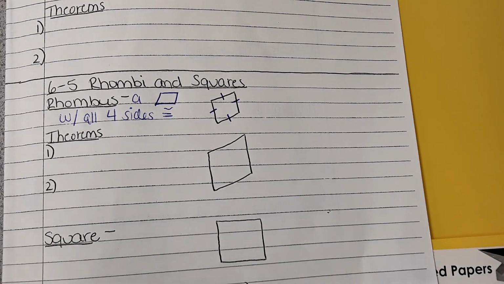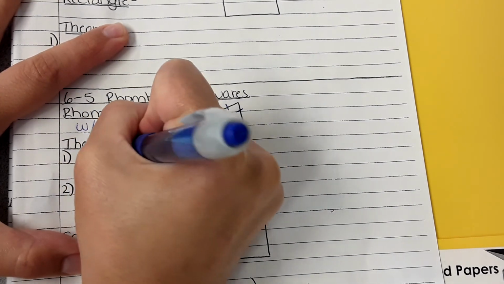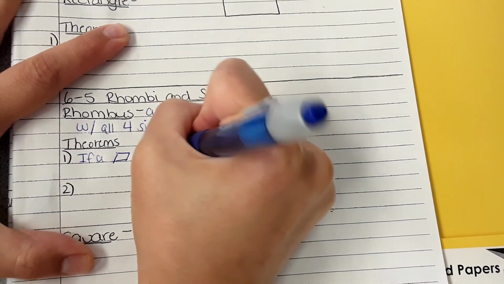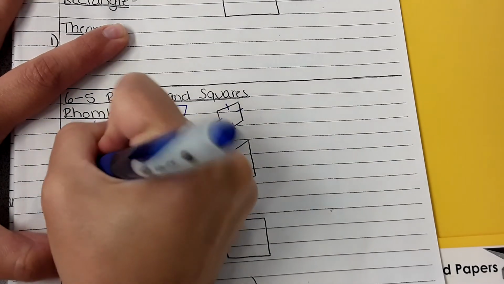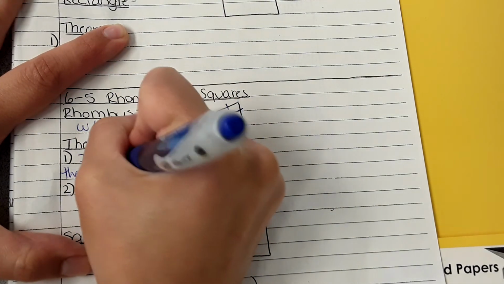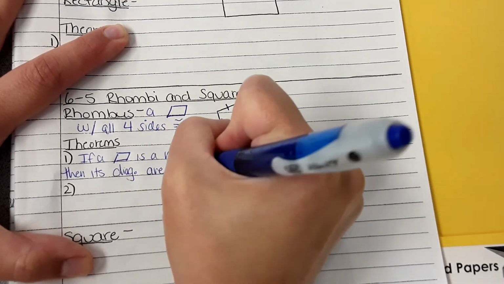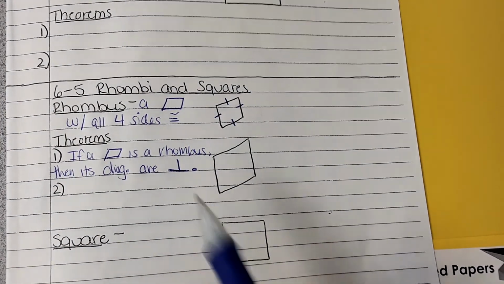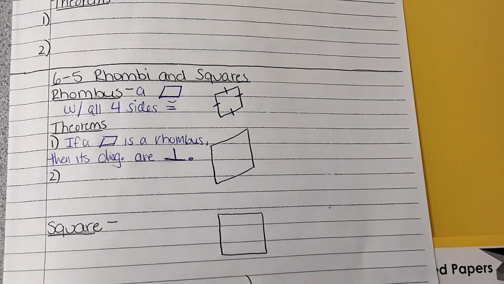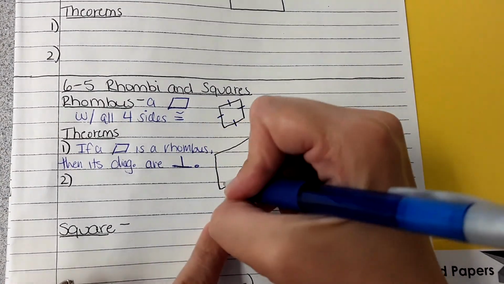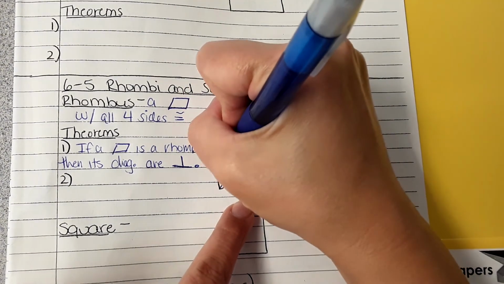So the theorems for a rhombus, the first one is: if a parallelogram is a rhombus, then its diagonals are perpendicular. This symbol means perpendicular. What does that look like? So let's say this is our rhombus here. The diagonals would form 90-degree angles here.